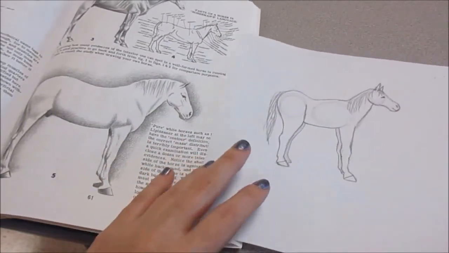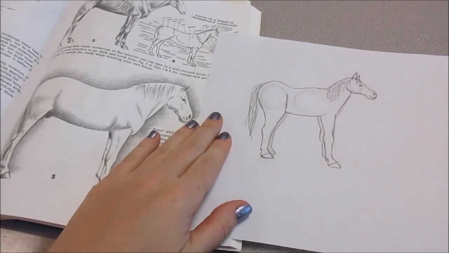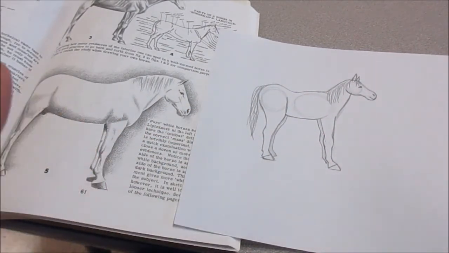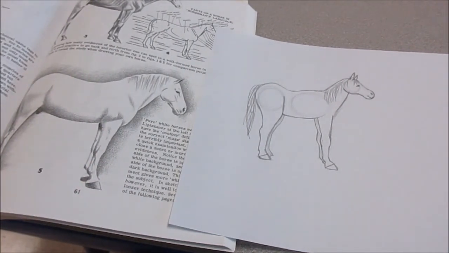Alright, so guys, this is a very basic horse that we just drew. You know, we took the most basic steps, and we've kind of simplified it a little bit. You know, it doesn't look super realistic, but it's a pretty good first step if you're trying to make a realistic horse and this is your first try.